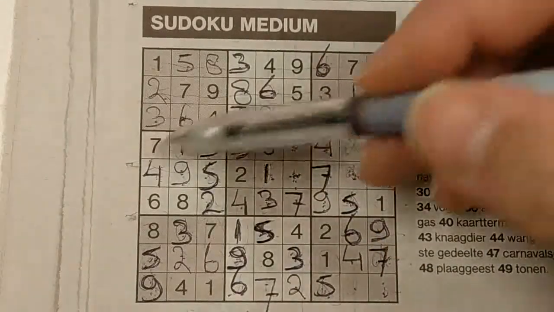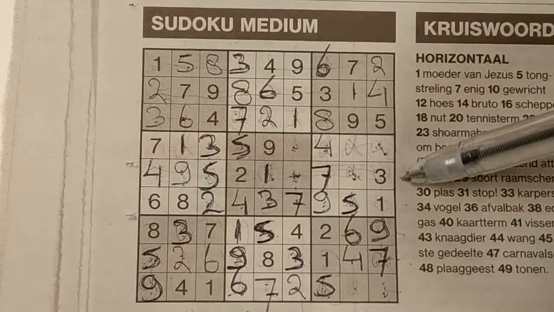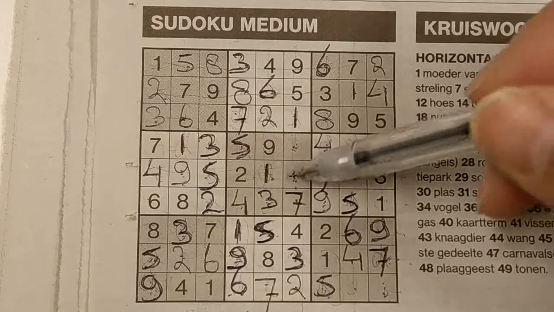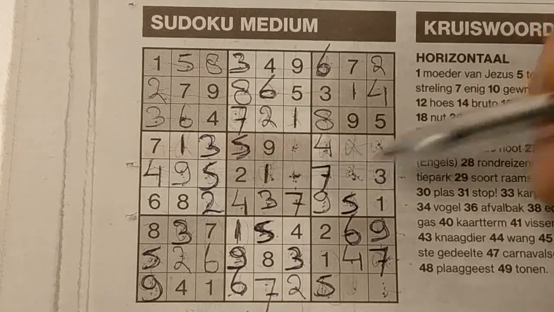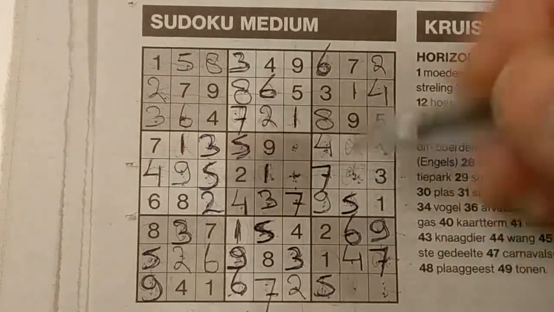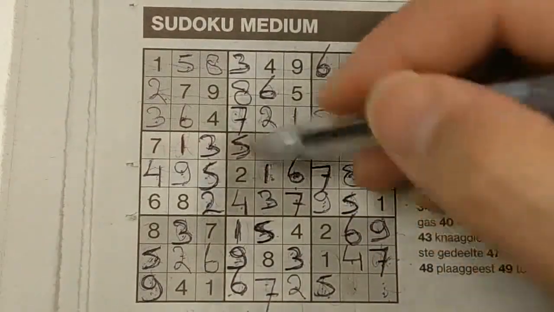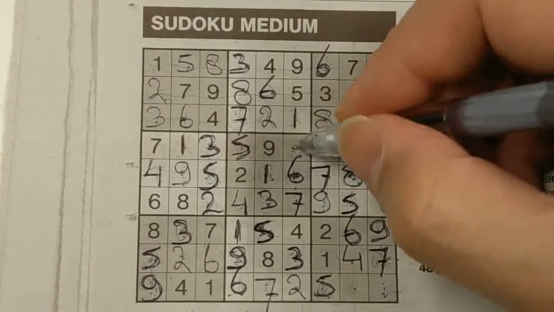2 missing numbers in the middle row for the numbers 8 and 6. We have a 6 here, so no 6 there. 6 should be here. And 8 goes there. 1 missing number in this big square for the number 8.